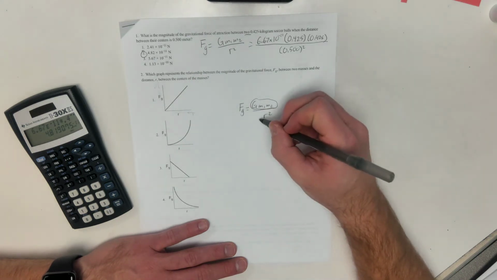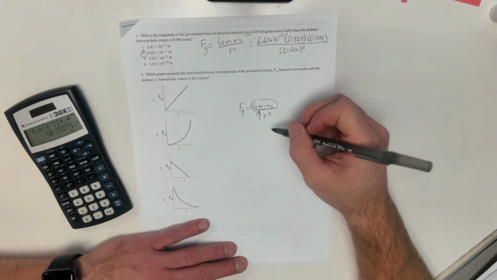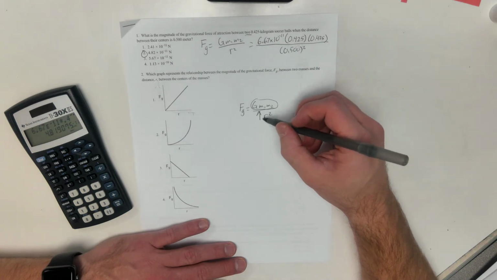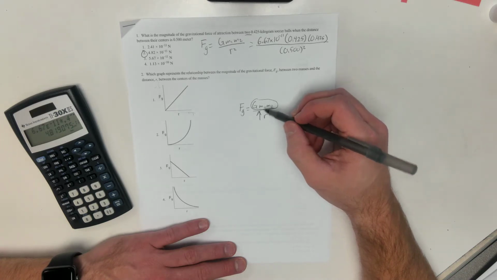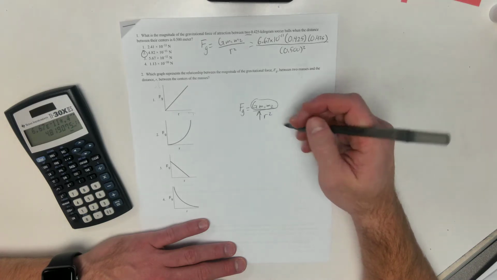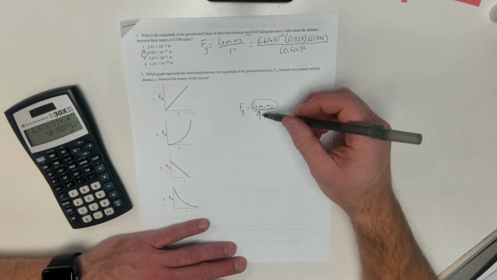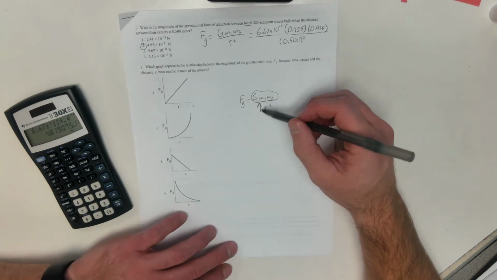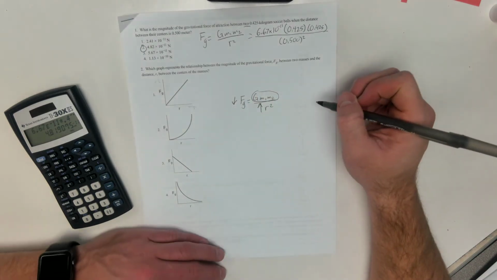So as I increase my radius, I'm going to be dividing by a bigger number, and it's also squared. If I double my radius, I get 4 times less because I'm dividing by 4. If I triple it, I get 9 times less. If I quadruple it, I get 16 times less.